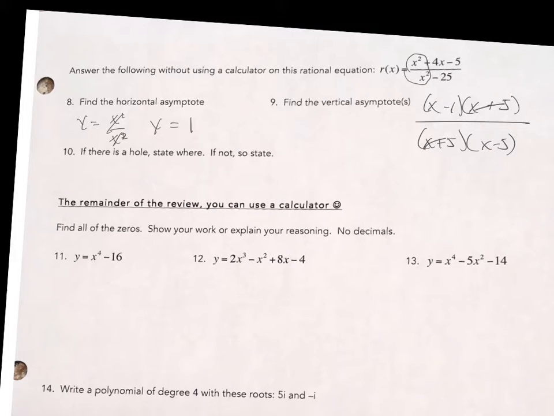So we do have a hole at x equals negative 5, right? You take your factor, set it equal to 0. So x equals negative 5 is where the hole is. If it's a hole, it can't be a vertical asymptote, so we do not have two vertical asymptotes. We only have one vertical asymptote, denominator equal to 0. So your vertical asymptote is x equals 5.